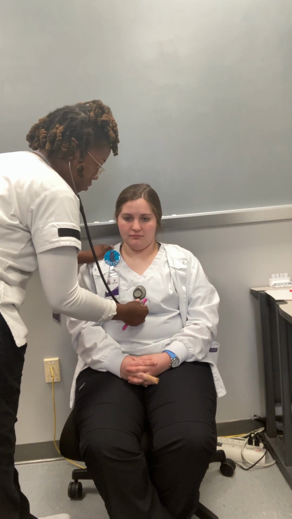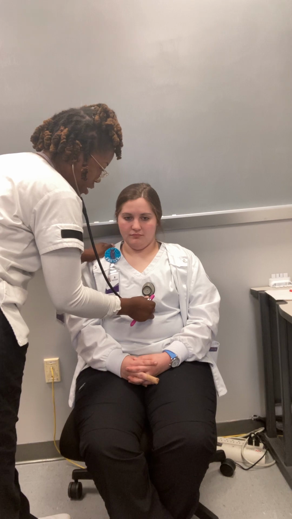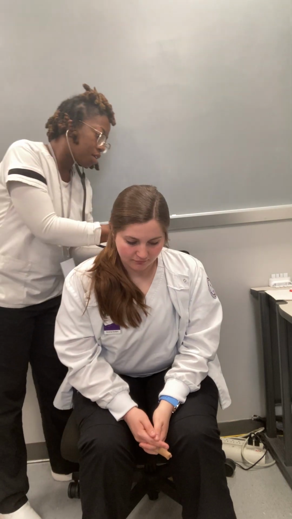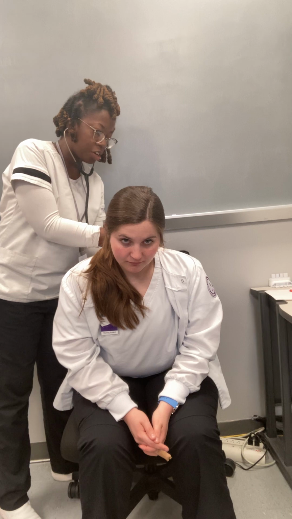Right middle lobe. Left middle lobe. Now I'm going to get you to lean forward for me so I can listen to the back side. All right. Left upper lobe. Right lower lobe.